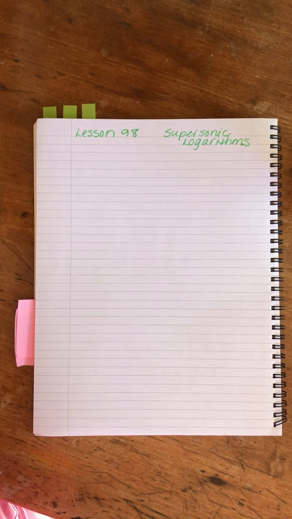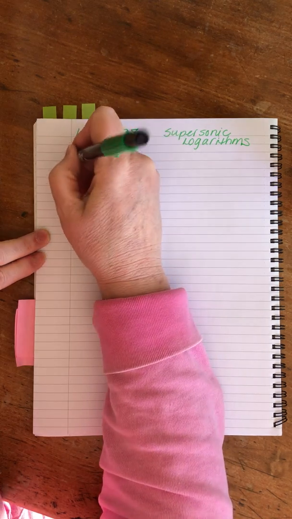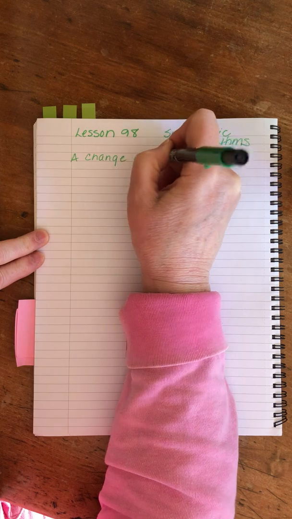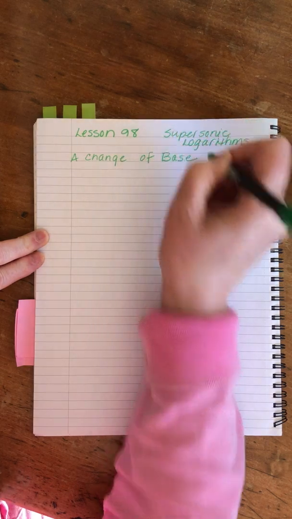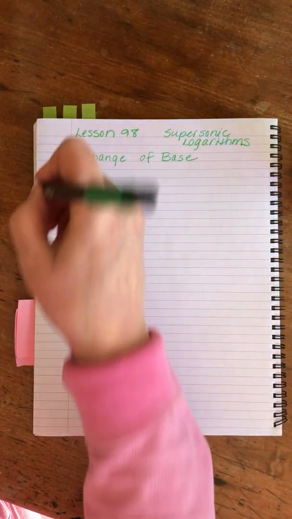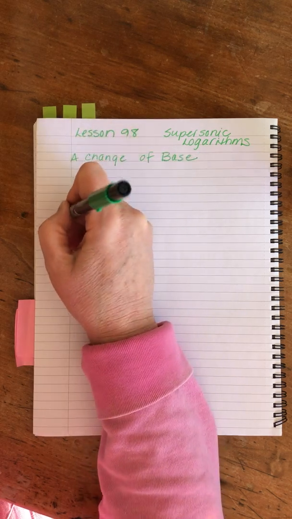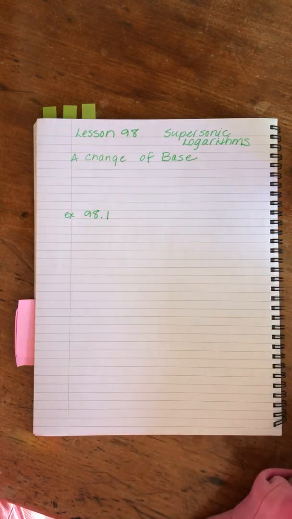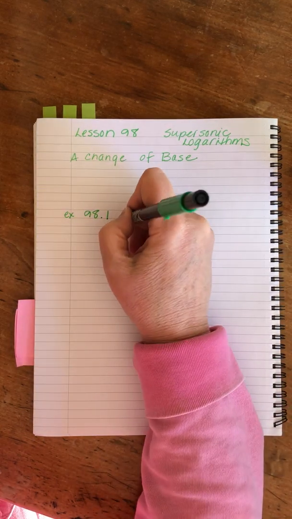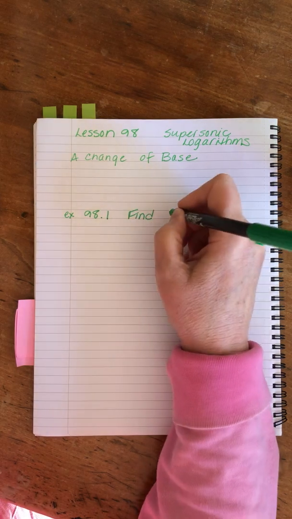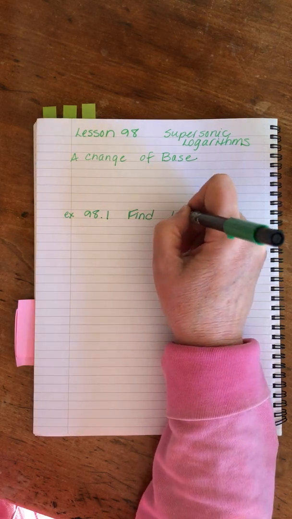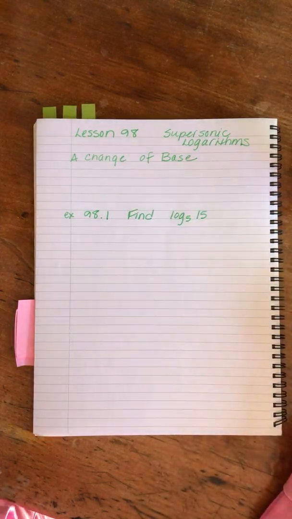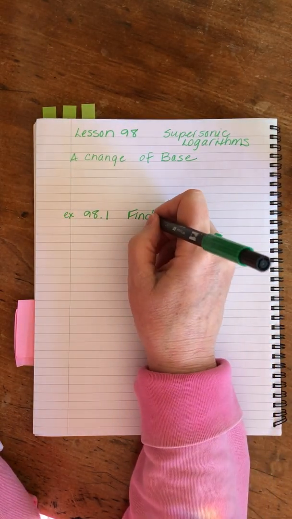So let's dive in. There are two types of them. The first type is called a change of base. And they look like this. Oh, but before I get into that, let me just show you what it looks like, but I want to explain one thing. This is the problem. Okay, find log base 5 of 15.